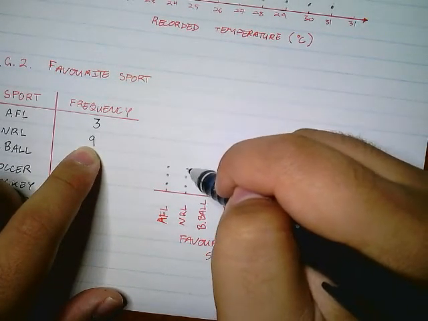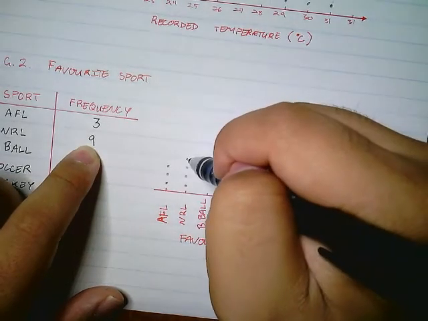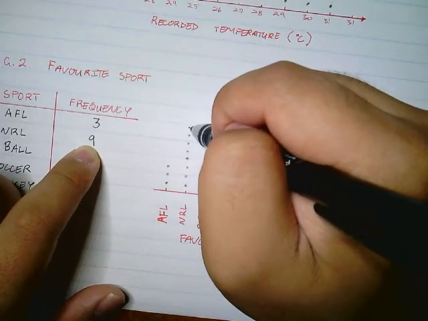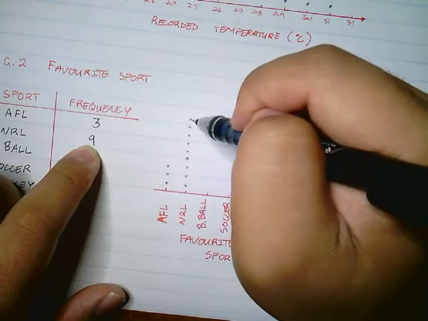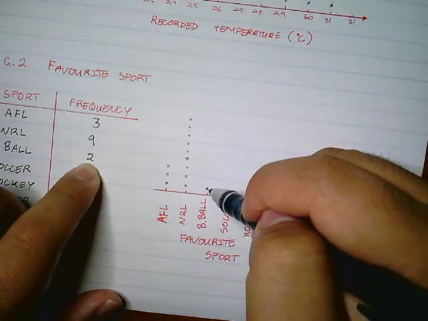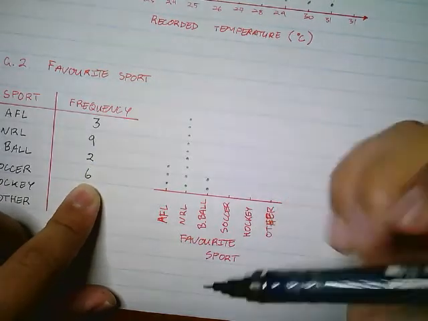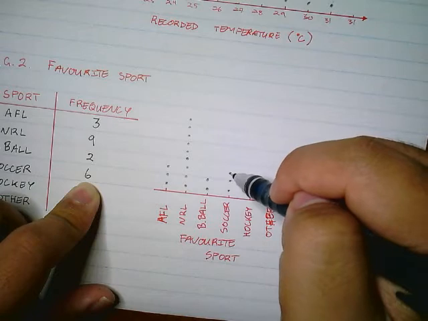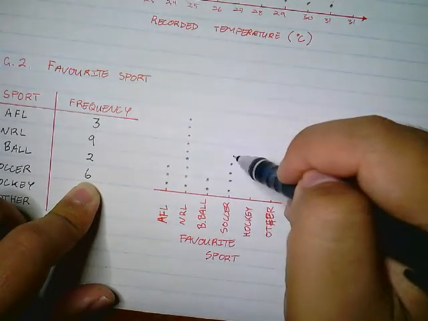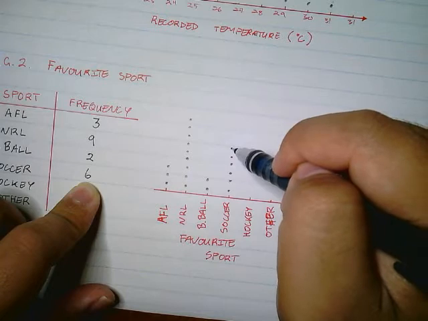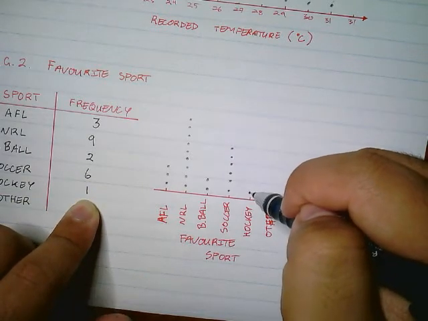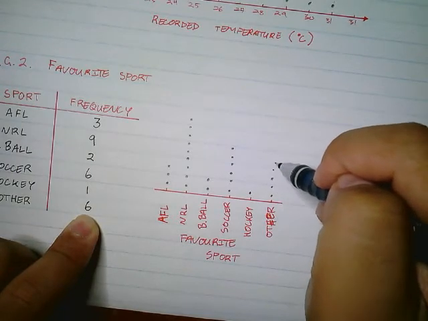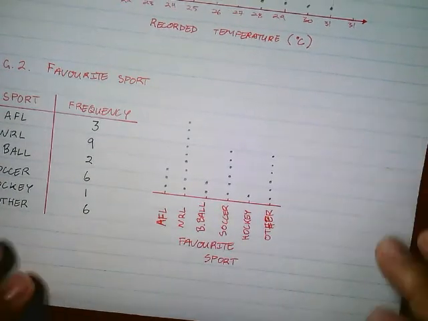1, 2, 3. All level. 4, 5, 6, 7, 8, and 9. Basketball has 2. 1, 2. Soccer has 6. 1, 2, keeping it level with this one. 3, 4, 5, 6. Hockey has 1, and other has 6 as well. 1, 2, 3, 4, 5, and 6.